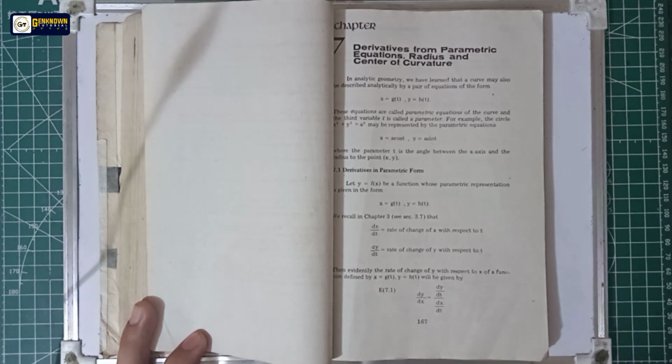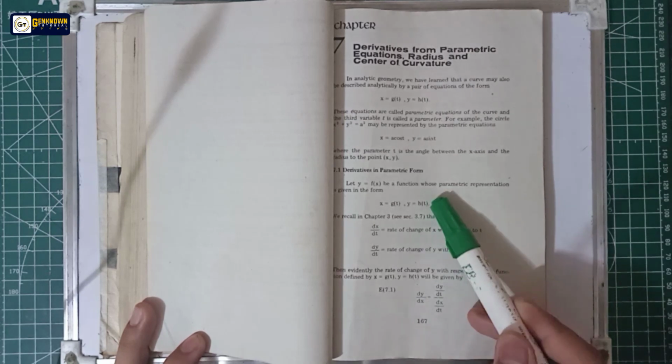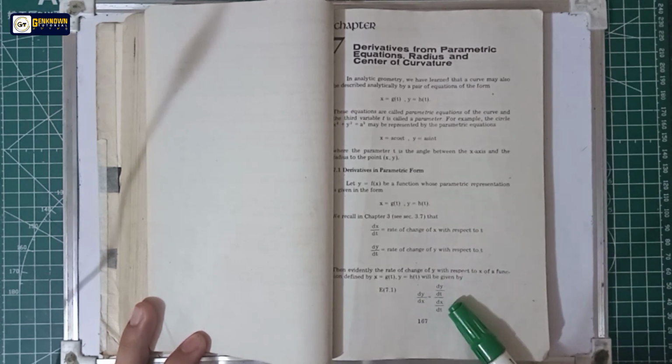Okay. In derivatives in parametric form, the derivative of the first order in parametric form is given by dy over dx, which is equal to the derivative of the y function with respect to t over the derivative of the x function with respect to t.